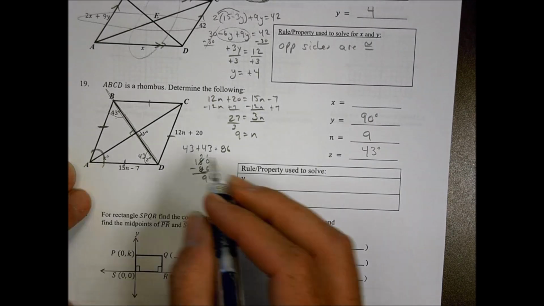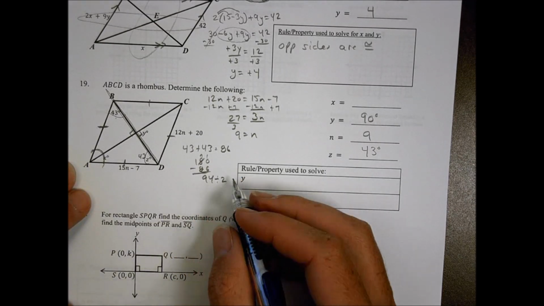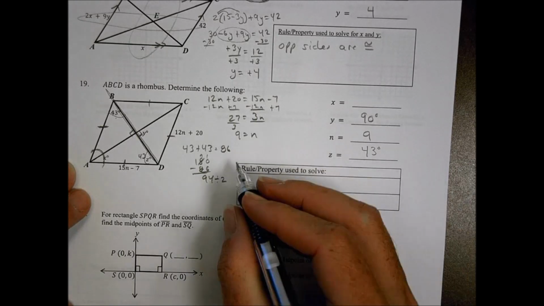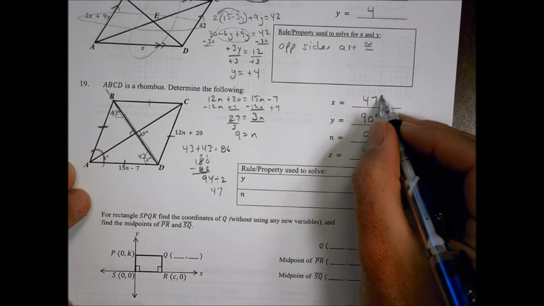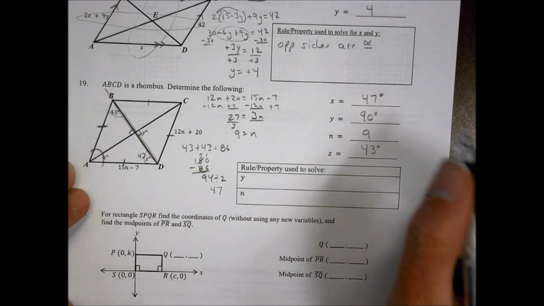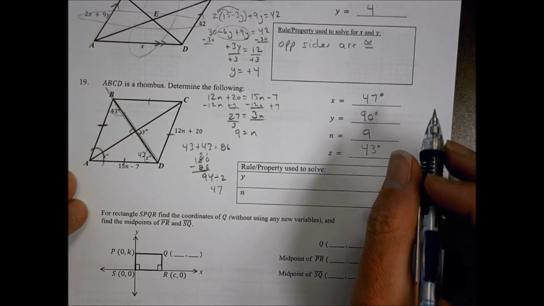This is an angle bisector, so I do 94 divided by 2, and 94 divided by 2 is going to be 47. So x is going to equal 47 degrees. So multiple steps there to get there. Lots of places make little tricky mistakes, so be very careful about that.